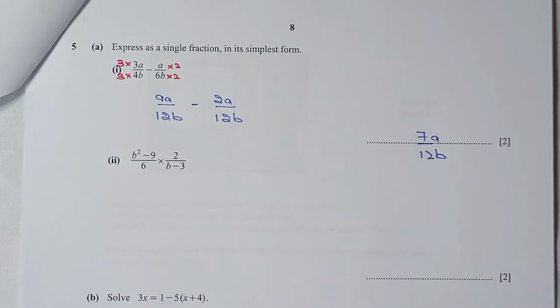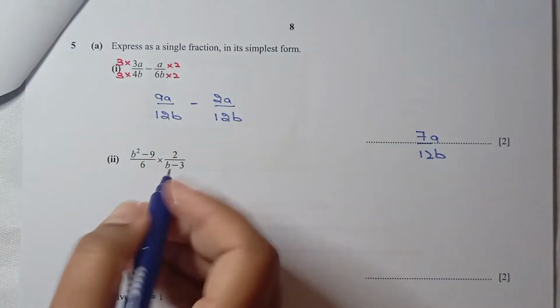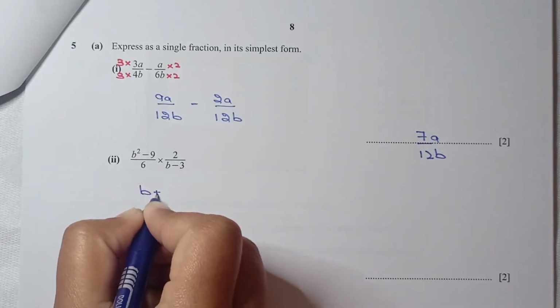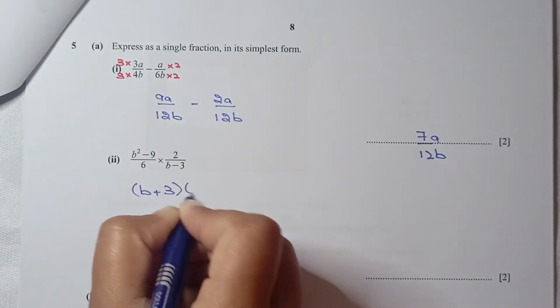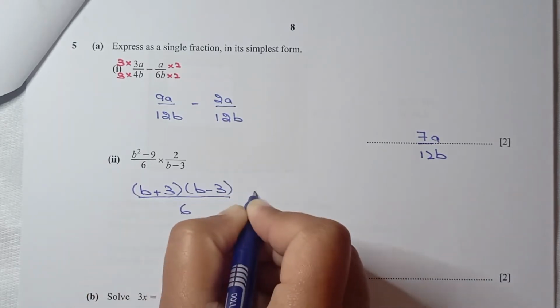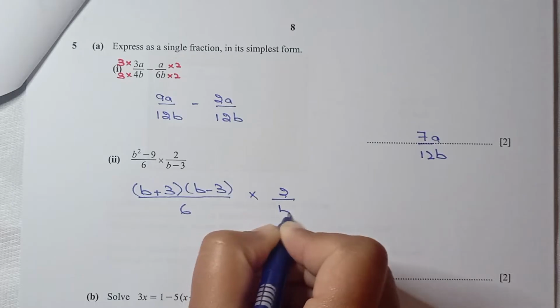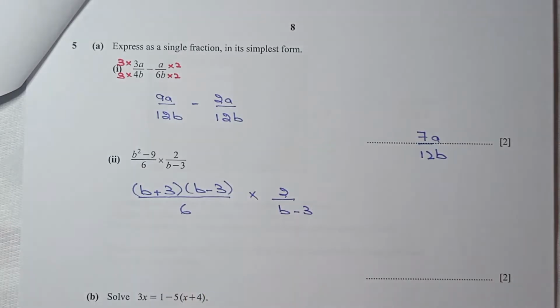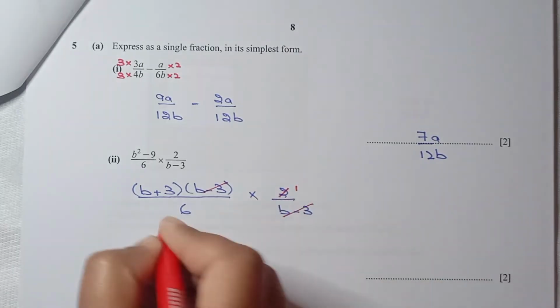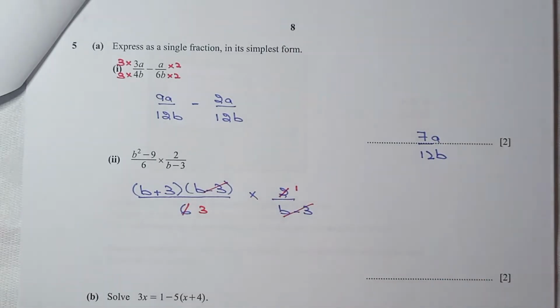Now for the second part, we can factorize this expression. b square minus 9 would be (b plus 3) into (b minus 3) over 6, times 2 over (b minus 3). Now let me cancel the like factors, b minus 3 and b minus 3. 2 times 1 is 2, 2 times 3 would be 6. So the simplified answer is (b plus 3) divided by 3.